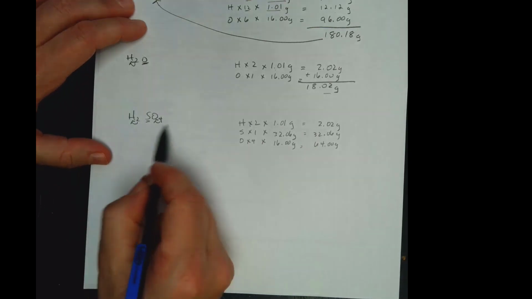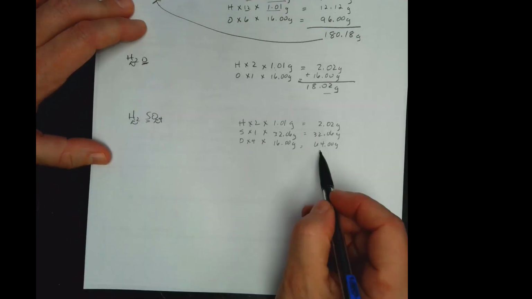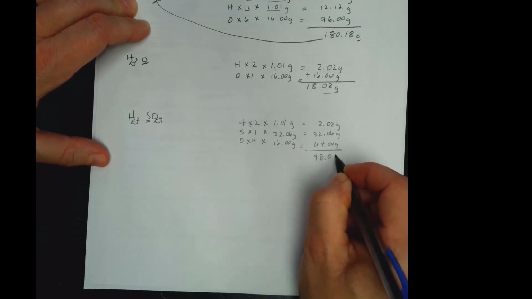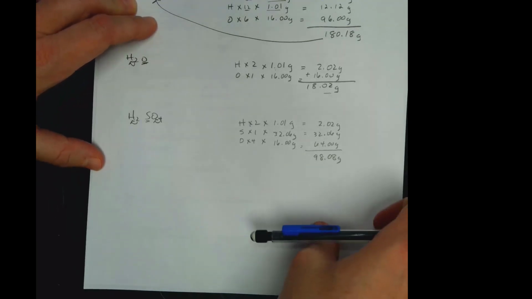So as far as how much mass is in this, let's figure it out. If we add these all together, we end up with a mass of 98.08 grams. I'm going to double check my math on that. 2.02 plus 32.06 plus 64 equals 98.08 grams.